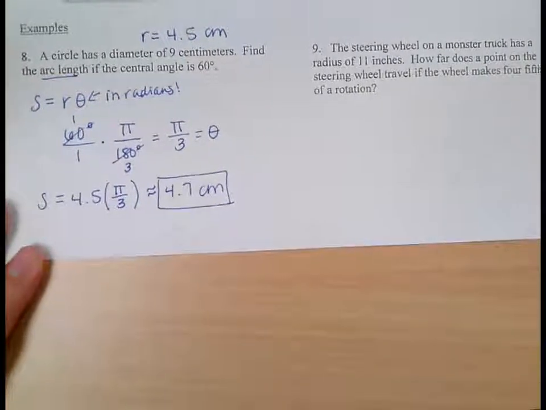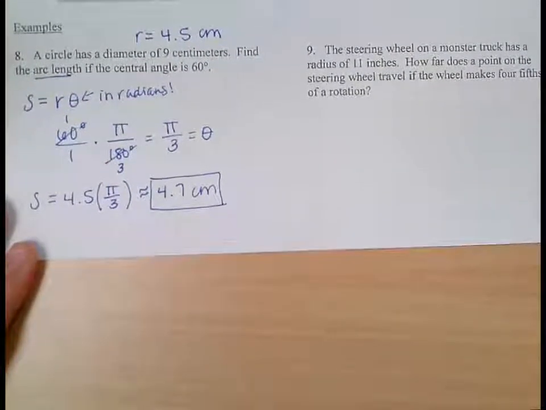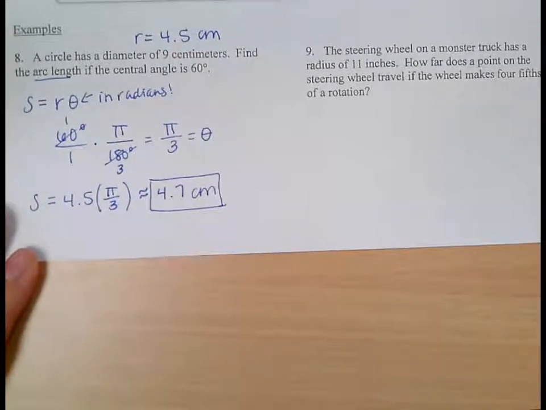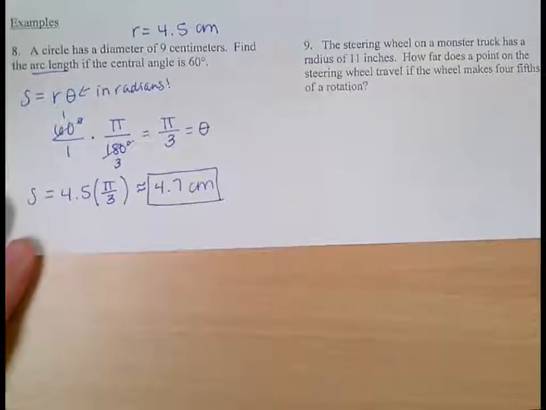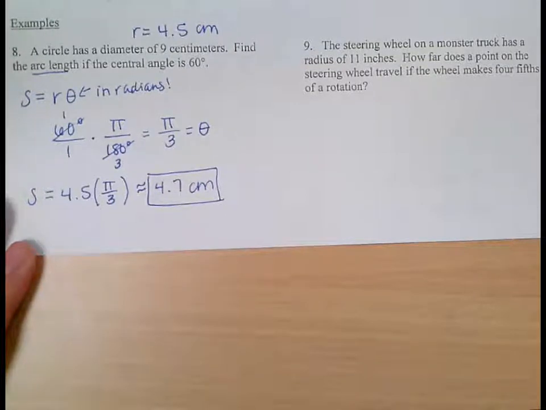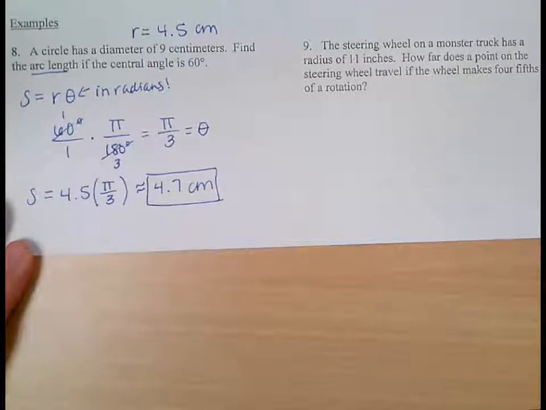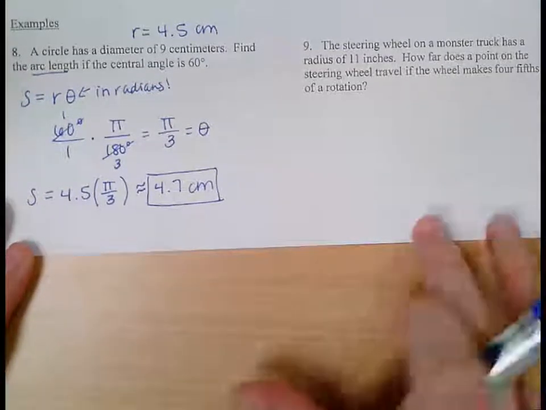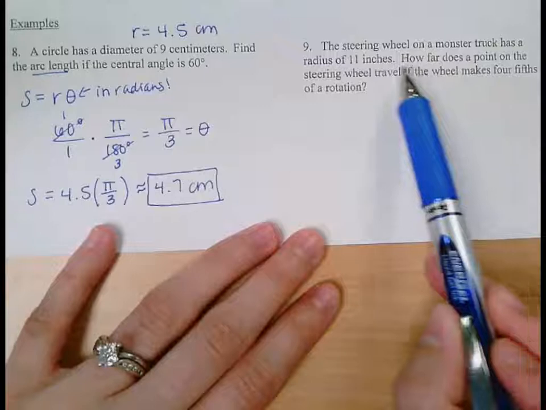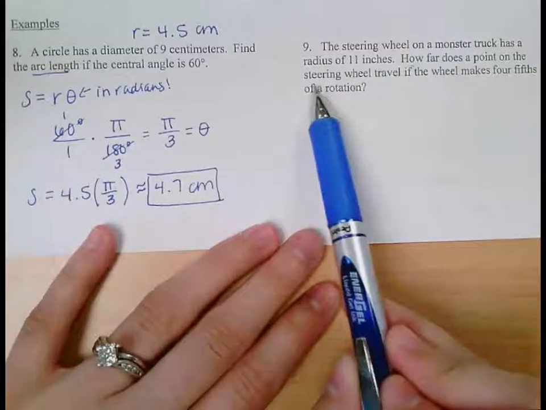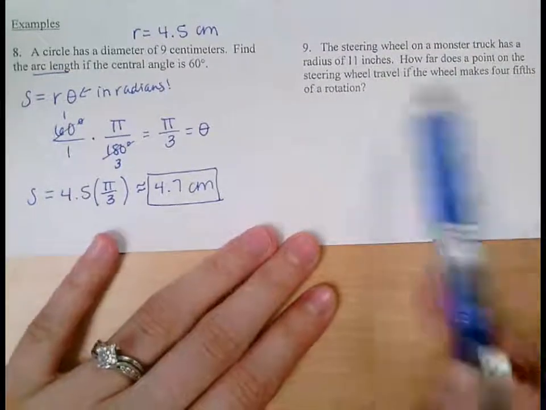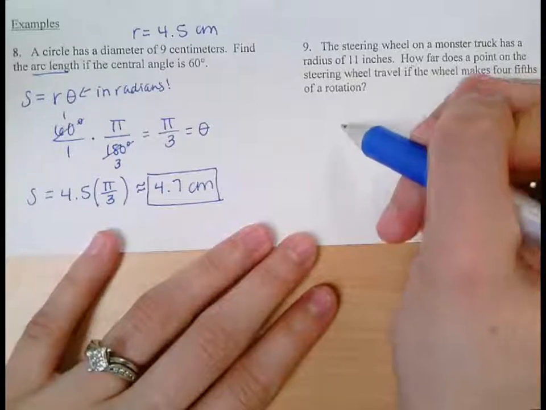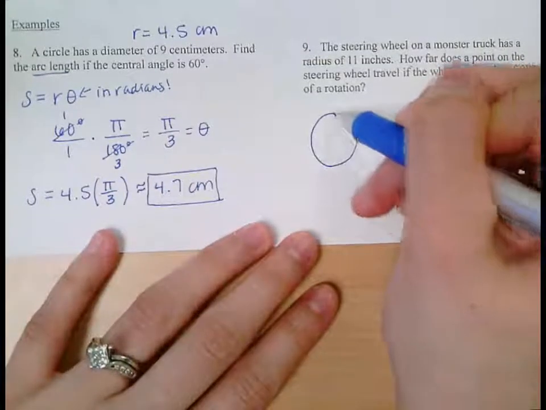Questions like number 9, where it might be applied. So we have the steering wheel on a monster truck has a radius of 11 inches. How far does a point on the steering wheel travel if the wheel makes 4/5 of a rotation? So if we're looking for how far a point on the steering wheel travels, we are still looking for arc length.